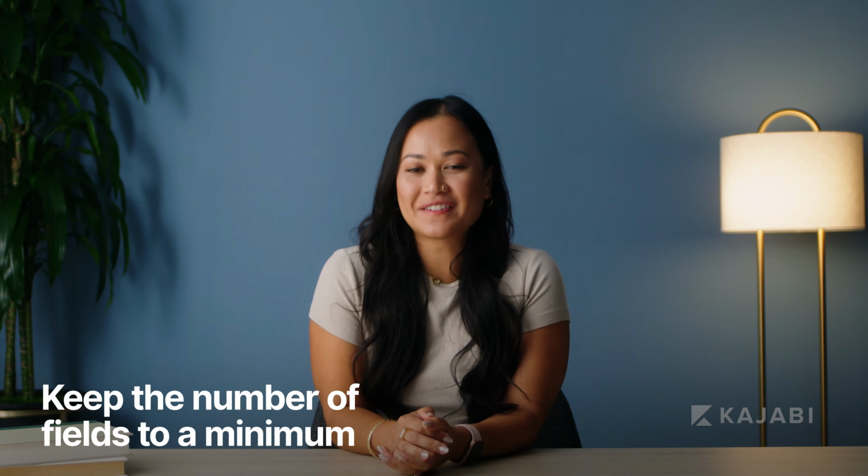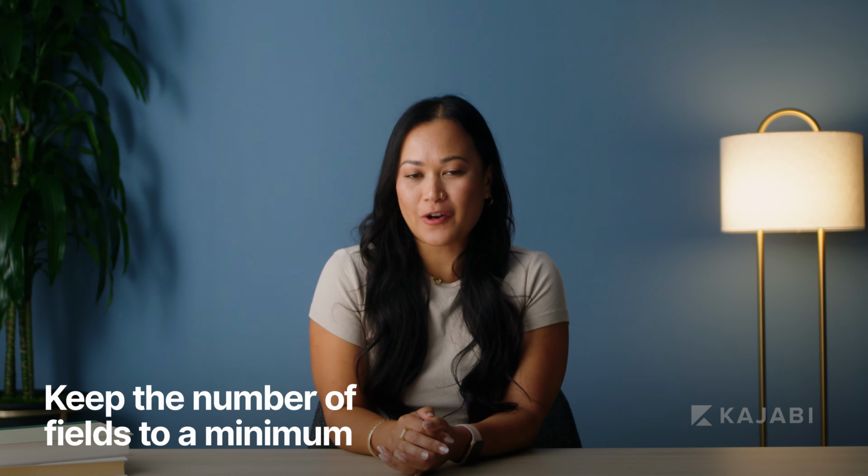Of course, there may be a situation where it makes sense to ask for this information, but remember, once you have someone's contact information, you can always ask them for more in the future. The goal of a lead capture form is to get the initial buy-in from the visitor, not learn their entire life story. Another important tip is to not ask for too much information from your leads.